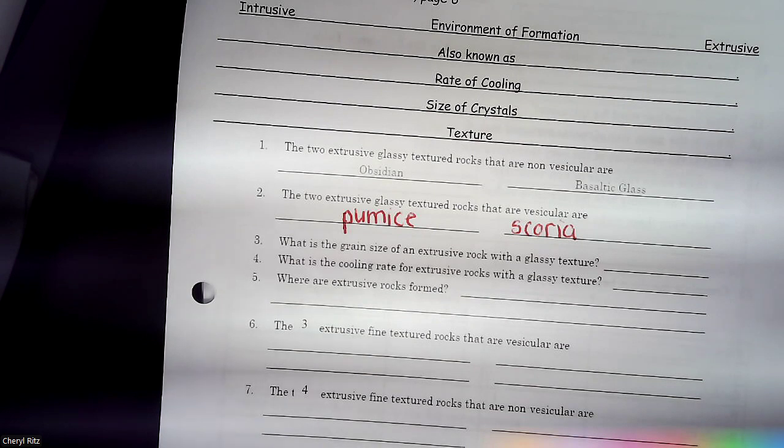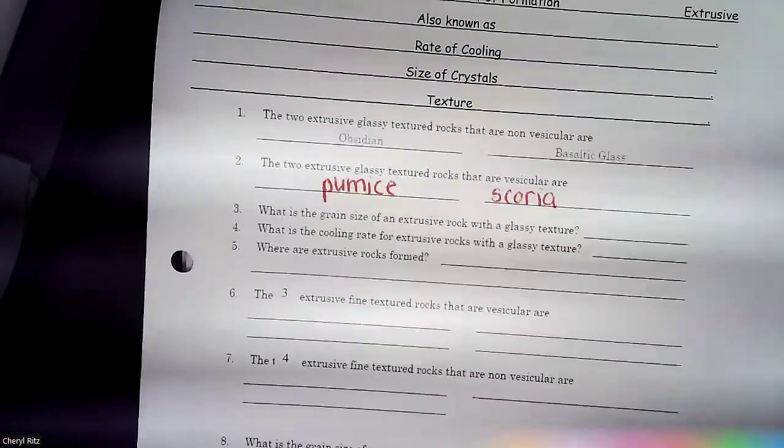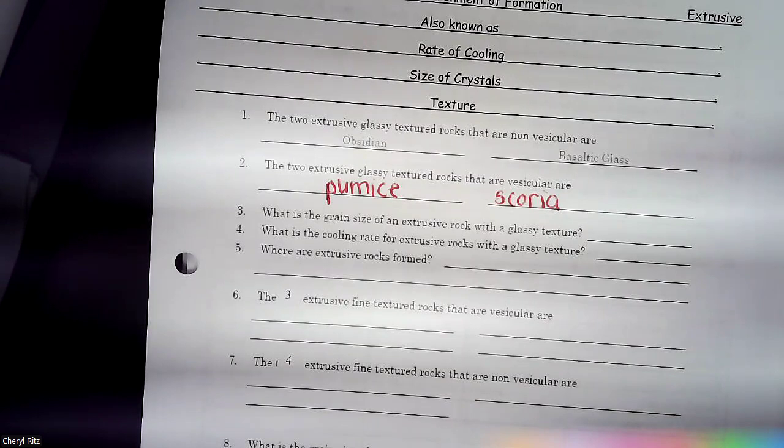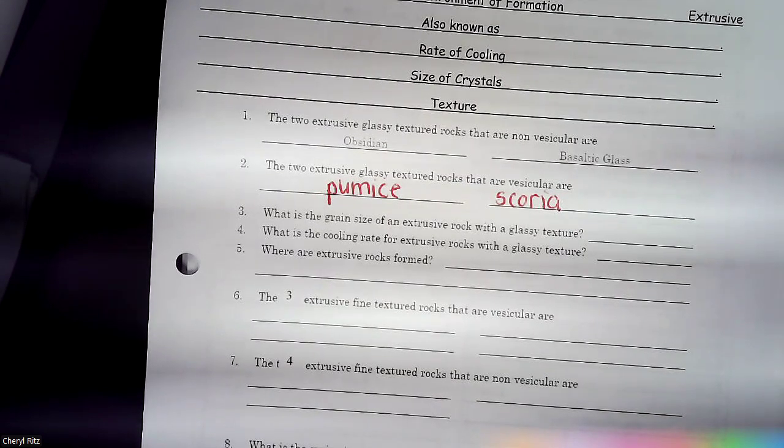Where did I put my answer sheet so I don't have to look up every answer? Oh my gosh, I'm a hot mess. I really am a mess. Where's there? There it is. Okay.